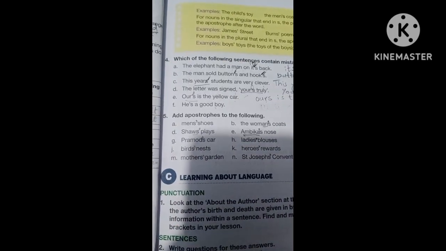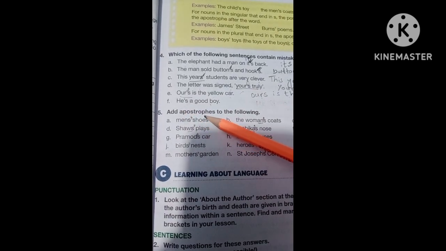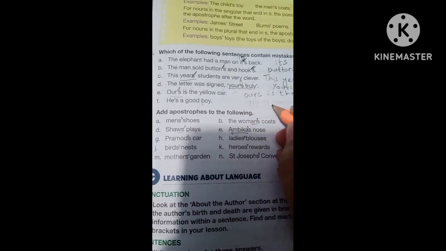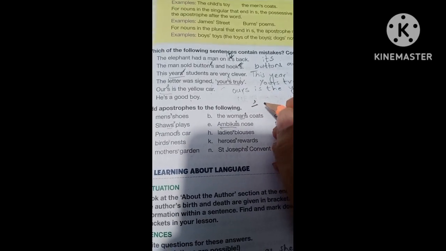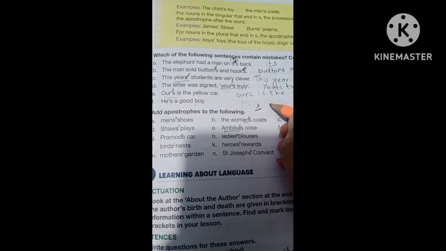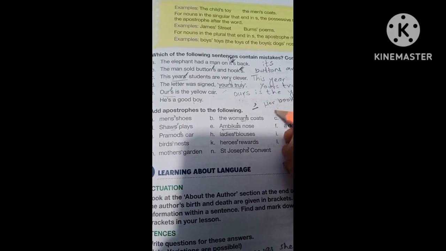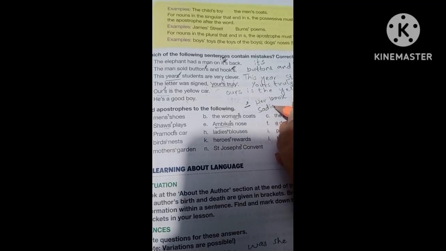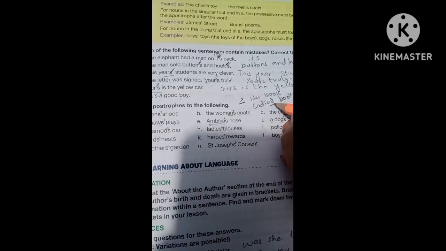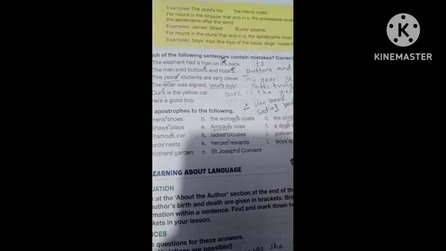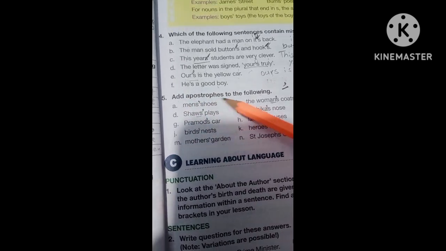Now, another important concept you will understand here: add apostrophes to the following. Now, we add apostrophe to show possession. For example, her book. We can say Sadia's book. Now we have added apostrophe s to show possession. So what does the statement say? Add apostrophes to the following.